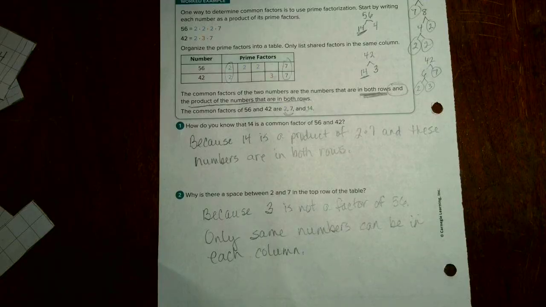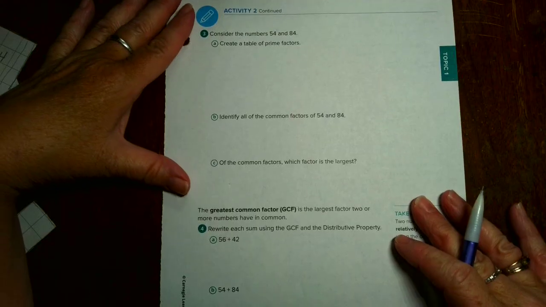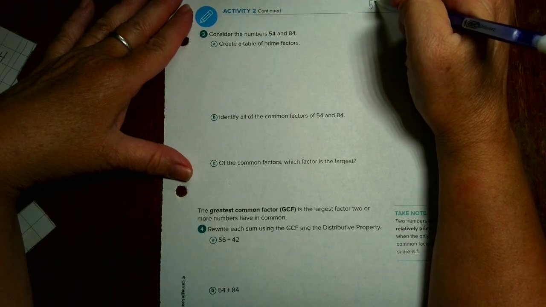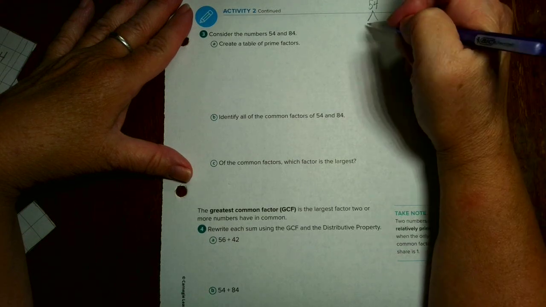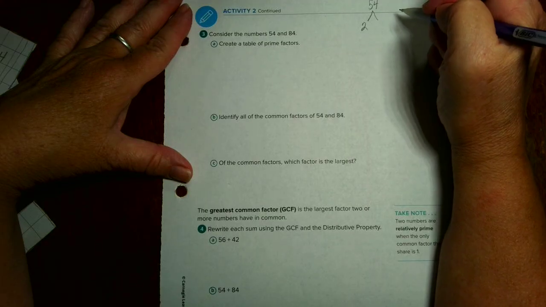Okay, pause as you need. I'm going to move on. Okay, consider the numbers 54 and 84. Create a table of prime factors. So over here, I'm going to do 54. All right, and maybe you just want to start with 2. Maybe you don't know two numbers that you multiply together to get 54.